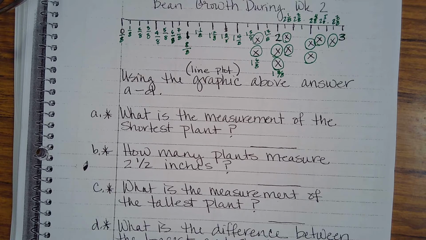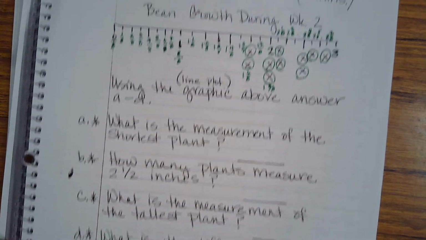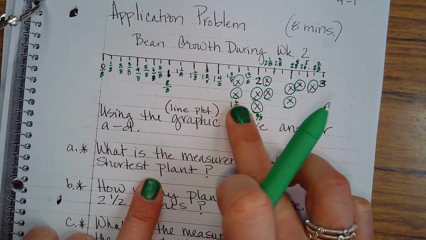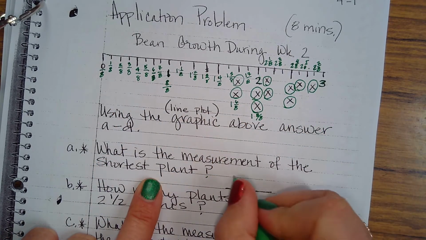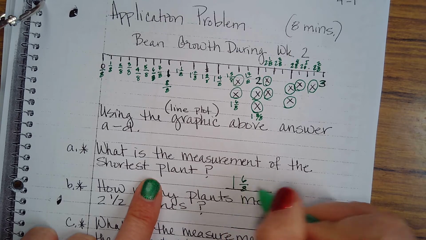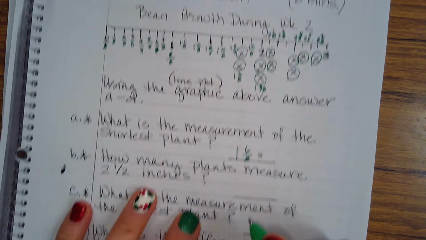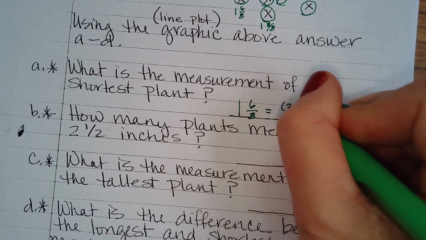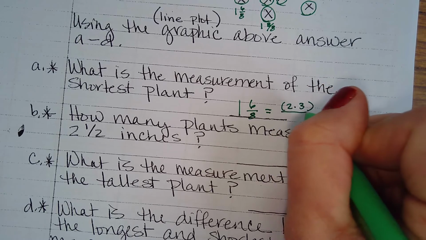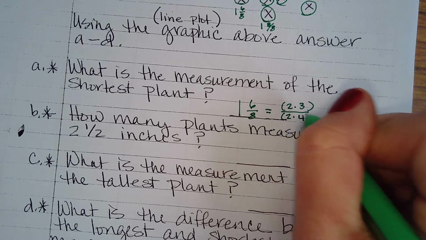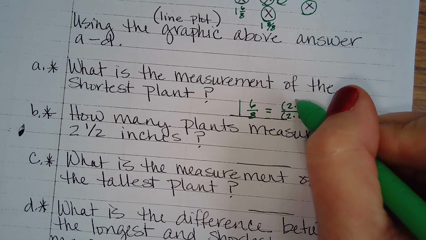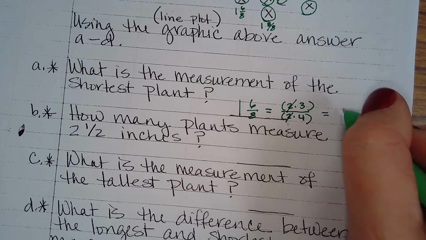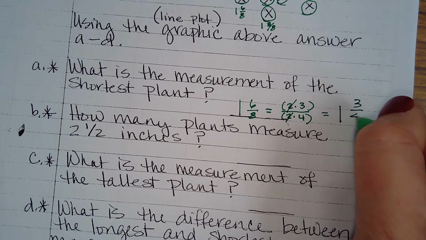We'll go over it. Okay, so what is the measurement of the shortest plant? The shortest plant is 1 6/8. But if you are savvy, you're going to see that 2 times 3 is hiding inside of there, and 2 times 4 is hiding inside there. You're going to cancel those out because that's like a 1, and your answer should be 1 3/4.